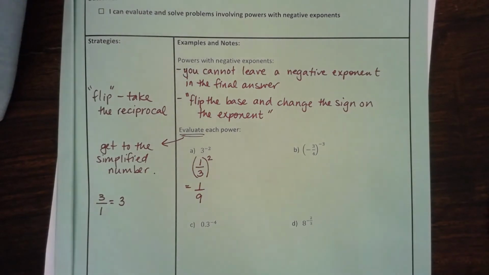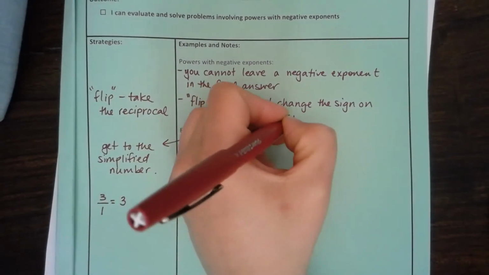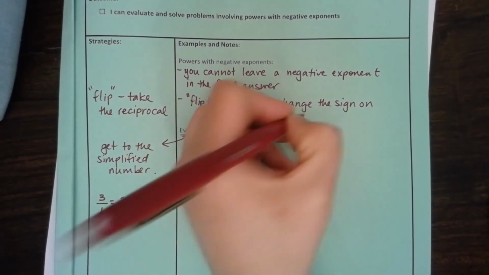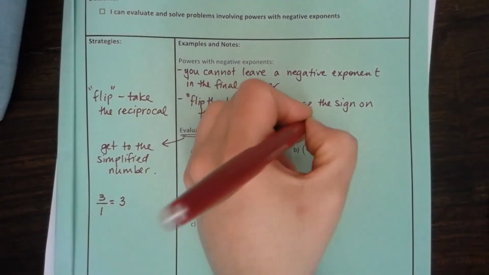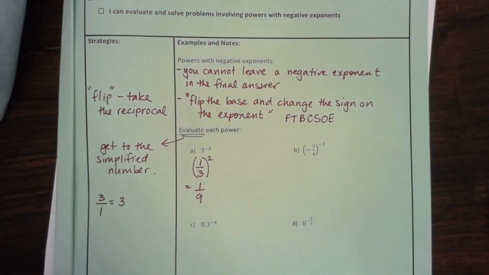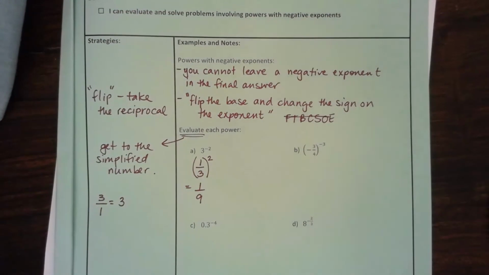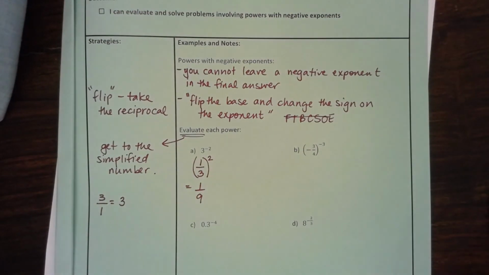And you know what? I even tried to turn it into some kind of acronym. Sebesco or so, I don't know. It doesn't work. But if you can come up with a way of just sticking that statement in your head, it'll help you deal with these negative exponents.